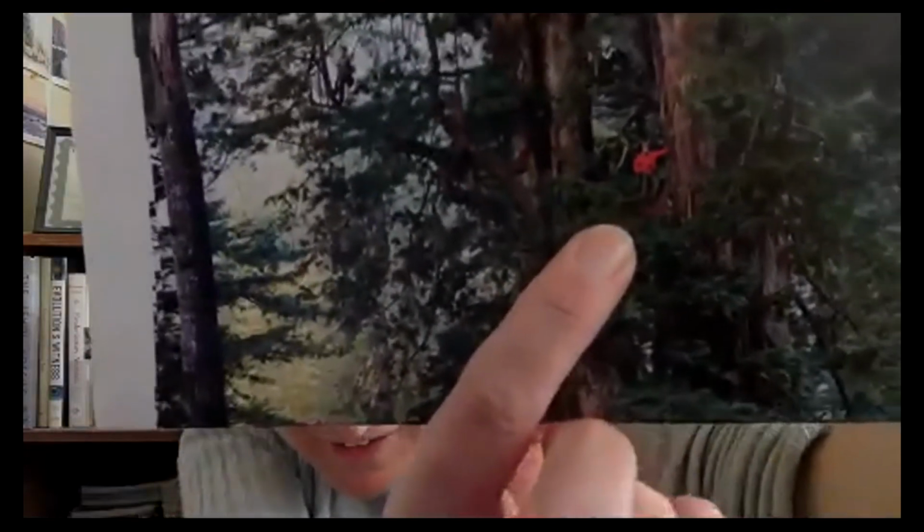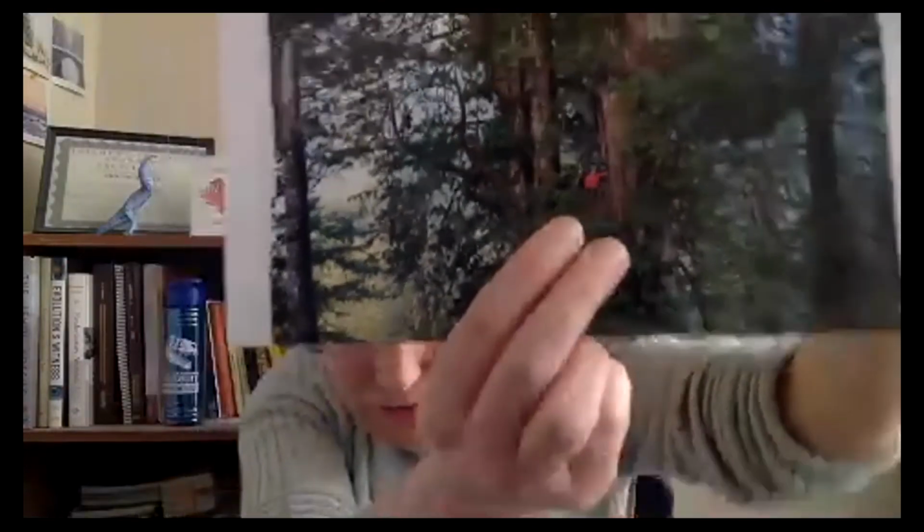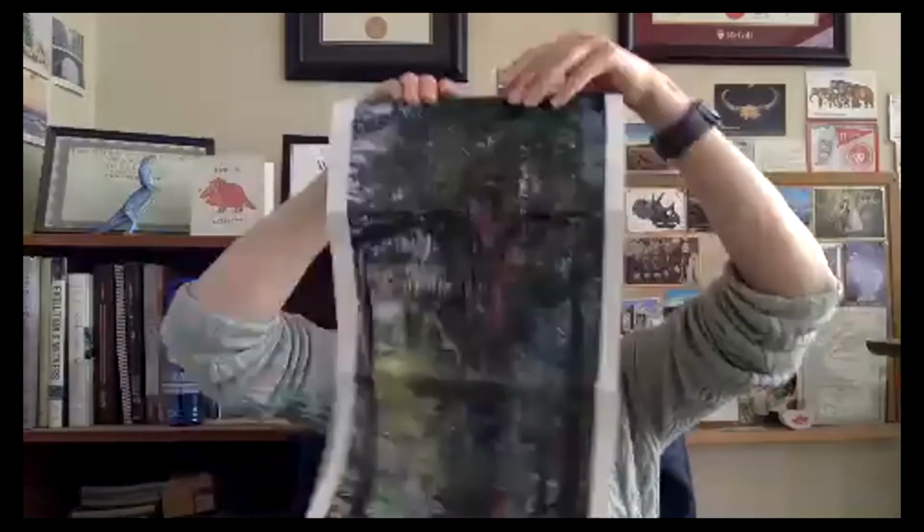So here's a picture of a metasequoia, and I'll just show you. Can you see that guy right there? He's standing there climbing a tree. So keep that guy in view, and I'll show you how big.